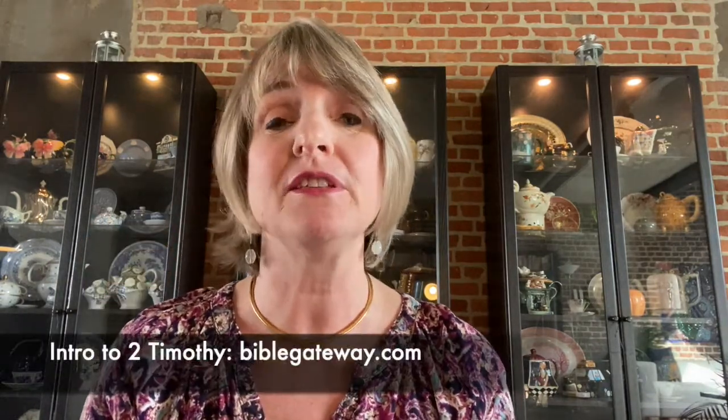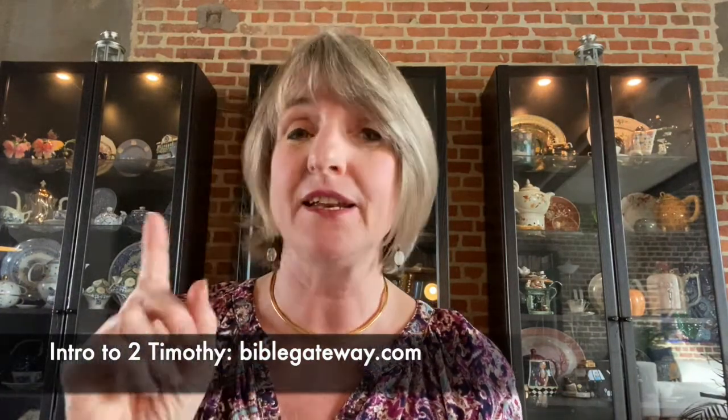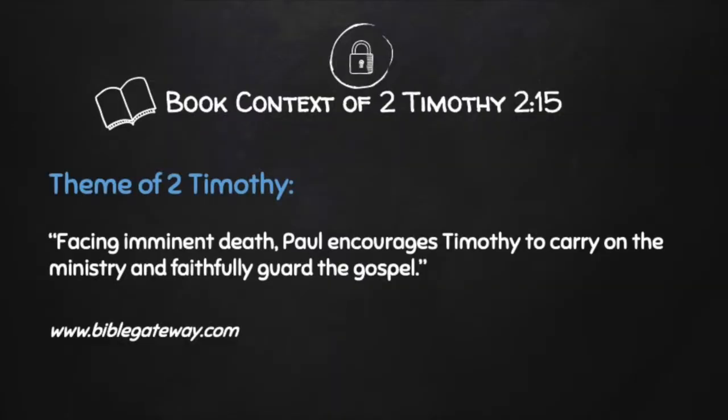So that's the section context, but finally, we would look at the book context. Now, you won't always have time to read the whole book to analyze its themes, so you can cheat a bit here by looking them up. I actually looked at the introduction to 2 Timothy on BibleGateway.com, which stated this as the theme of the book. Facing imminent death, Paul encourages Timothy to carry on the ministry and to faithfully guard the gospel. Now, looking at this, it reinforces the interpretations we've already seen from the immediate context.